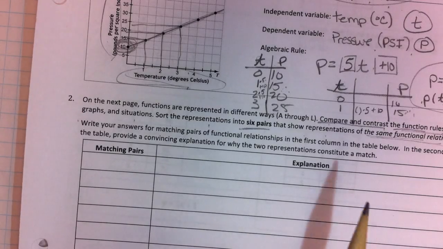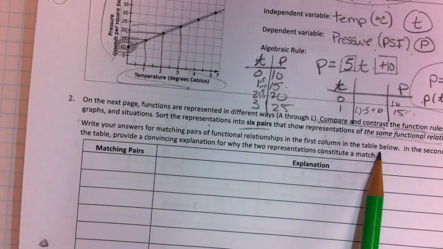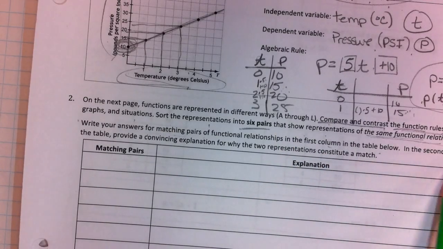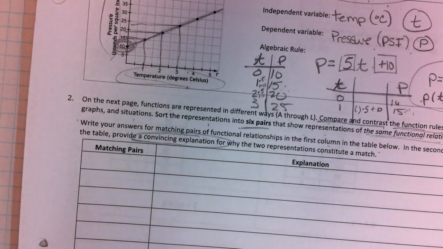So here's what we need to do. Write your answers for matching pairs of functional relationships in the first column in the table below. In the second column, provide a convincing explanation. Remember when we talked about those 8 mathematical behaviors we need to have? One of those was be able to back up what you're saying with some evidence. Katie, you with me?